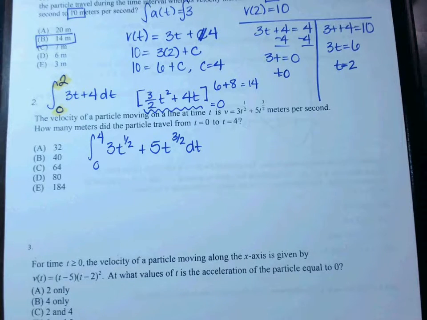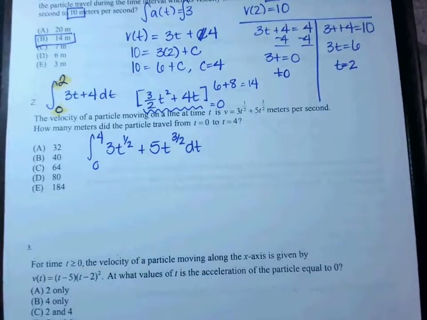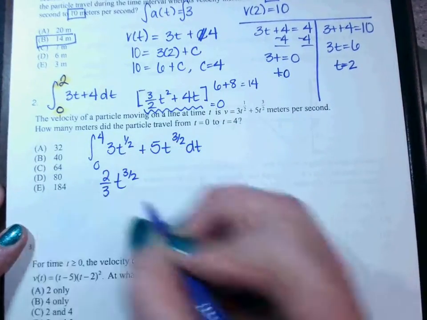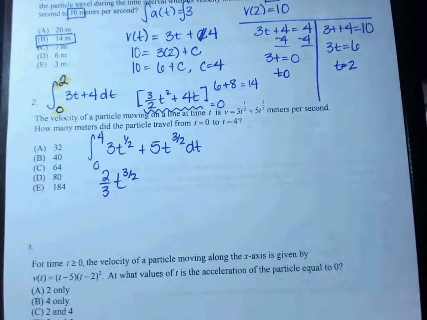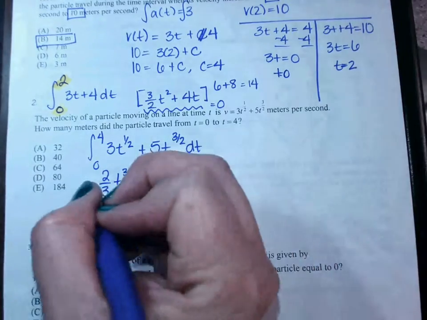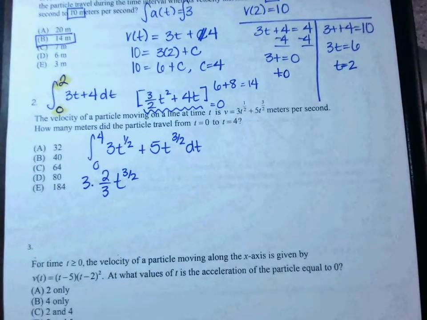Okay, what's your first antiderivative? Add 1, what do you get? t to the 3/2. And then if I have to divide by 3/2, that'd be 2/3 in the front. Okay, then my second one. Add one. There's a 3. Oh, there was a 3, thank you. So I'm going to put that in the front and then those will cross out, yeah.